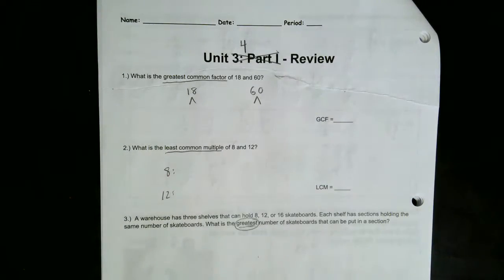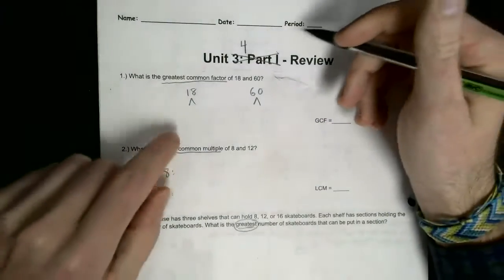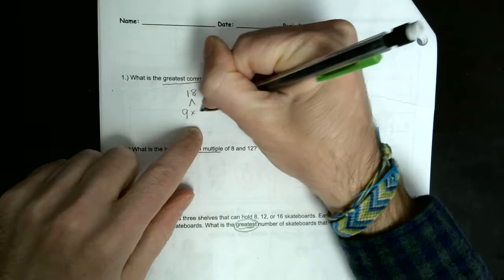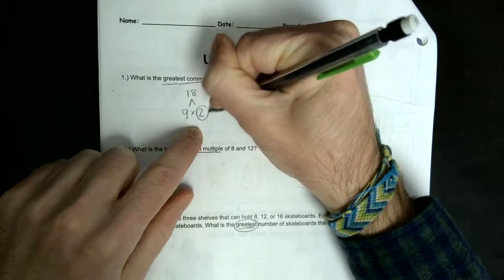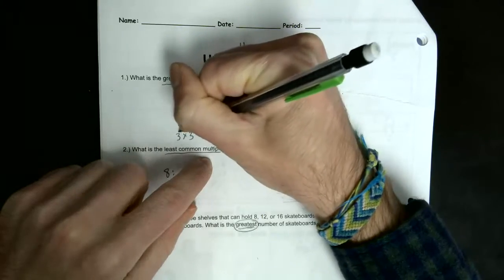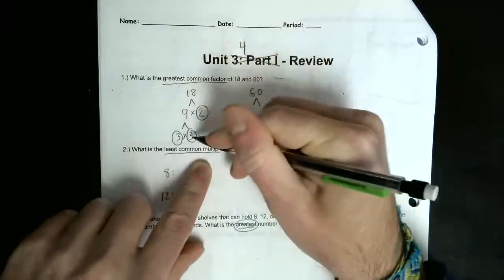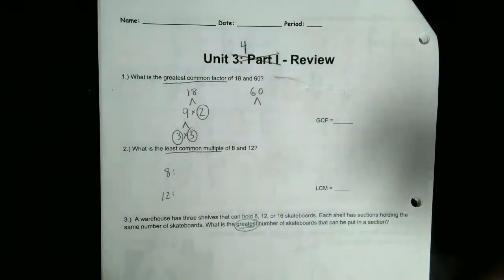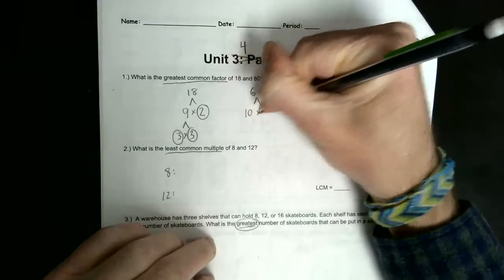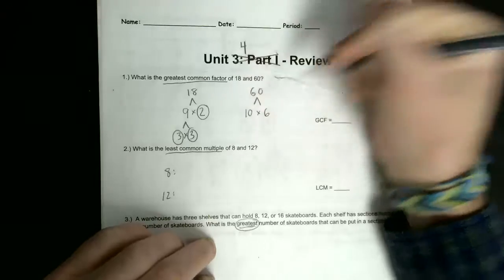All right. Greatest common factor, that's when you break the numbers down. You can break them down in different ways, but 18, I'm going to break it into 9 times 2. I can circle the 2. 9, I can break down into 3 times 3. There it is. 3 times 3 times 2 is 18. So now I got to break down 60. I'm going to do 10 and 6. You could do different ways, but I'm going to do 10 and 6.